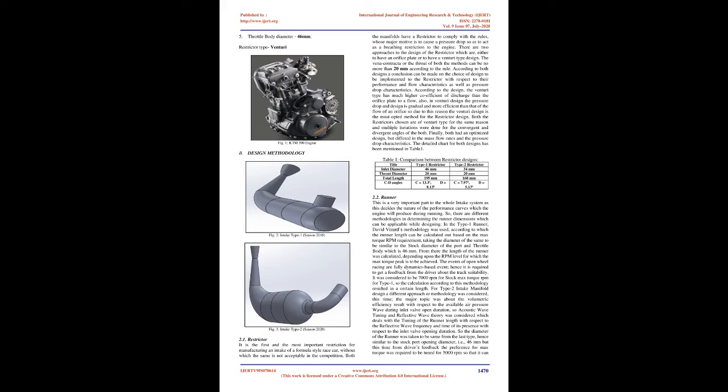Both the restrictors chosen are of Venturi type for the same reason, and multiple iterations were done for the convergent and divergent angles of both. Finally, both had an optimized design, but differed in the mass flow rates and the pressure drop characteristics. The detailed chart for both designs has been mentioned in Table 1.